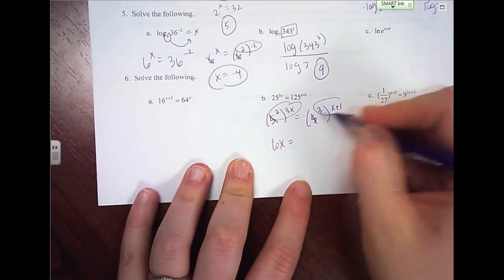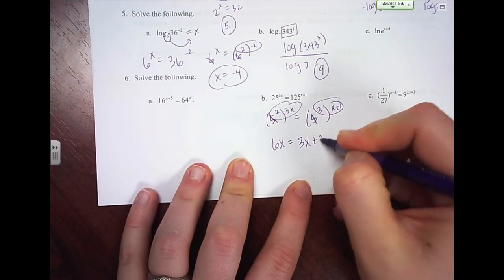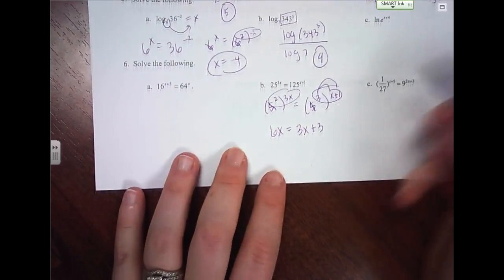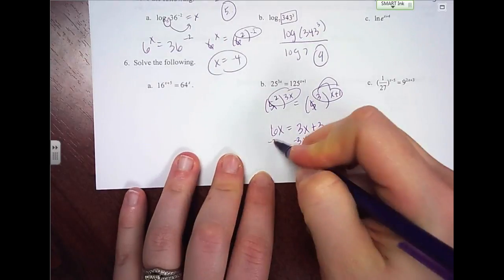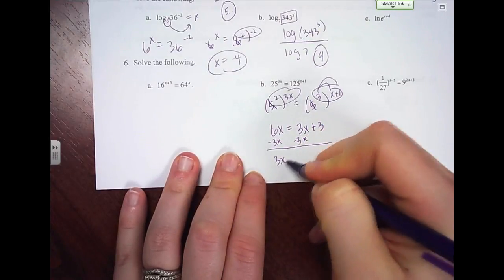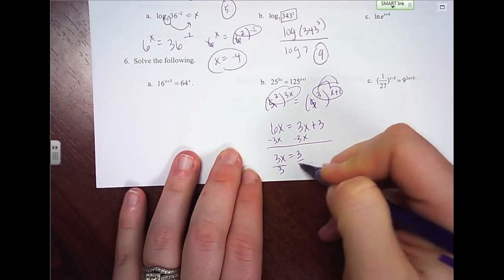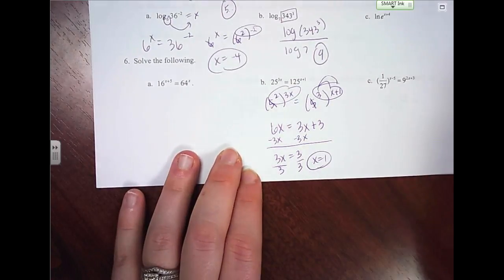6x equals 3x plus 3. Make sure you distribute that 3. So subtract the 3x. 3x equals 3. Divide by 3, and x equals 1.